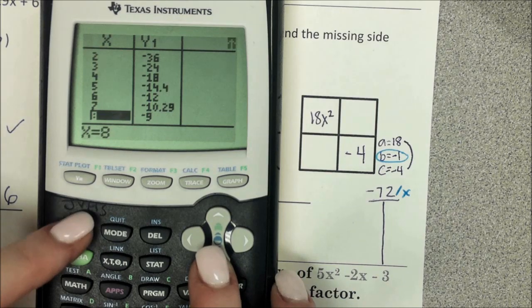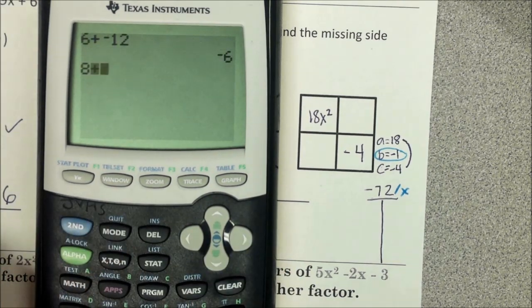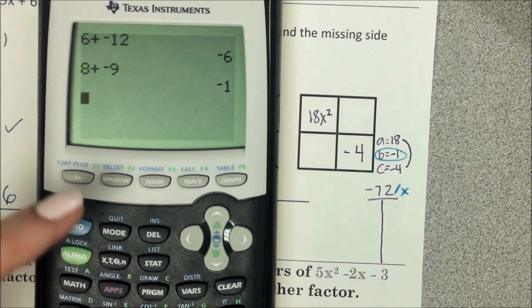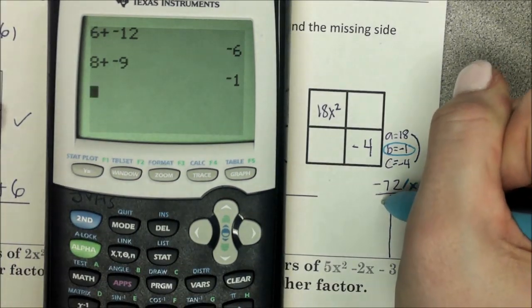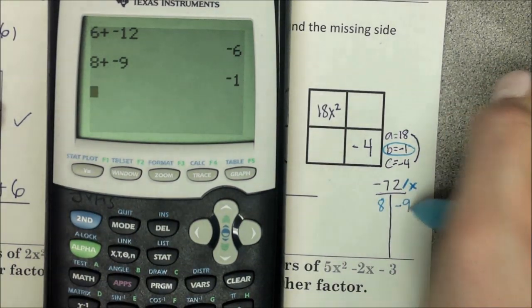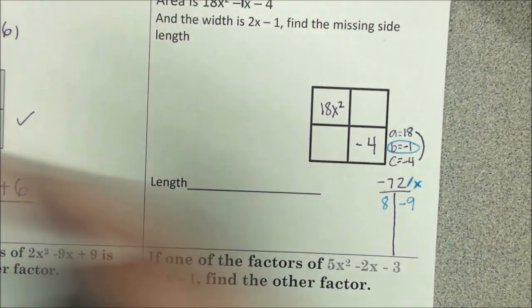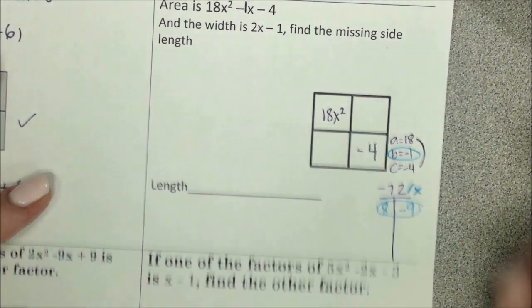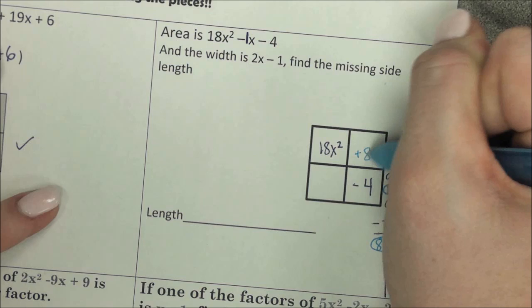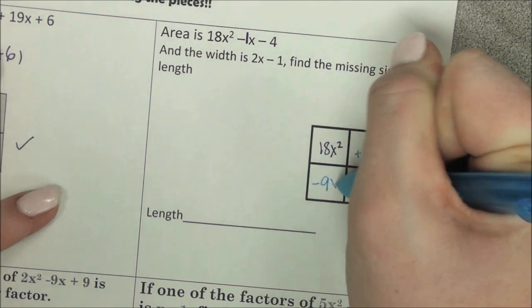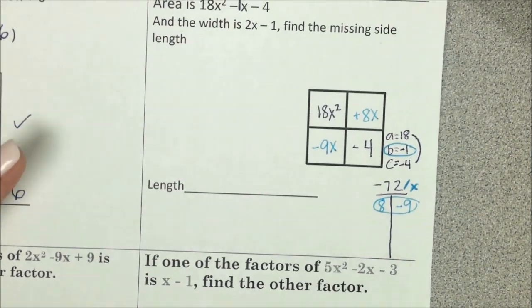Skipping a decimal, 8 and negative 9. 8 plus negative 9 does give us that negative 1, which means that the factors we're using are 8 and negative 9. So I'm going to put the positive 8x in this box and the minus 9x in this box. If you switch them up, you should still get the same answer.